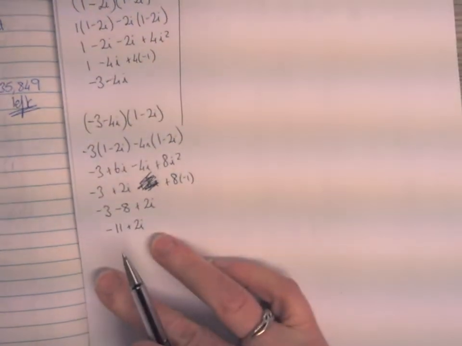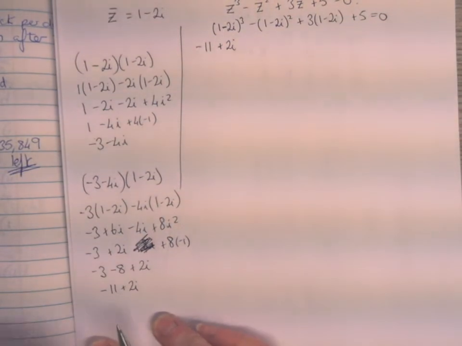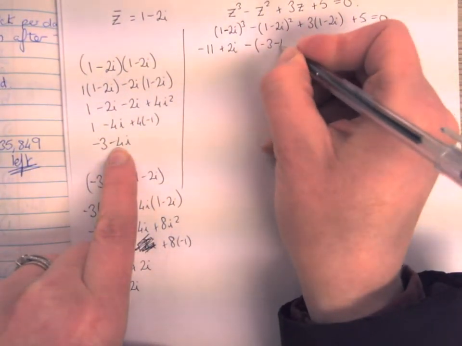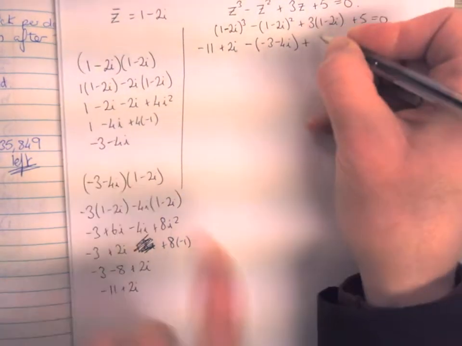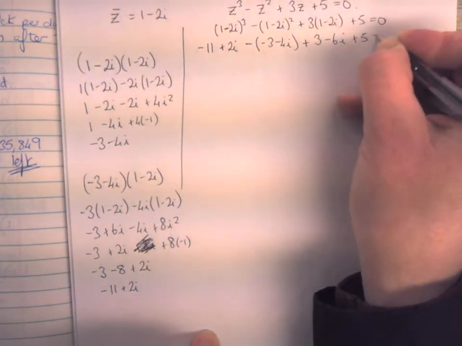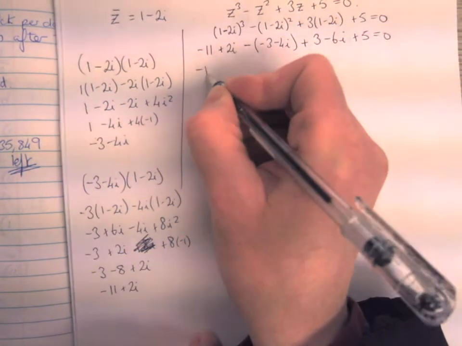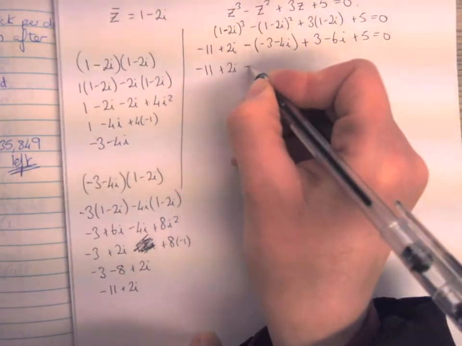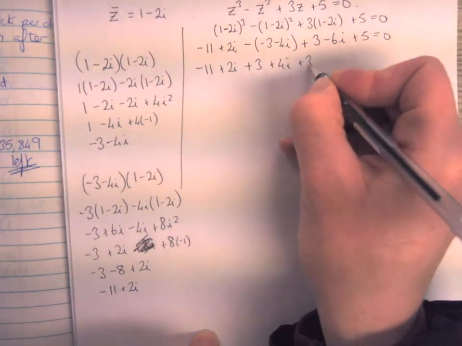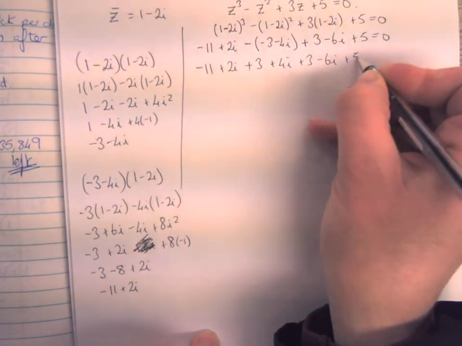I'm going to take it back up. And then this is when it's squared, so be careful, the minus is outside the whole bracket. So minus 11 plus 2i plus 3 plus 4i plus 3 minus 6i plus 5.